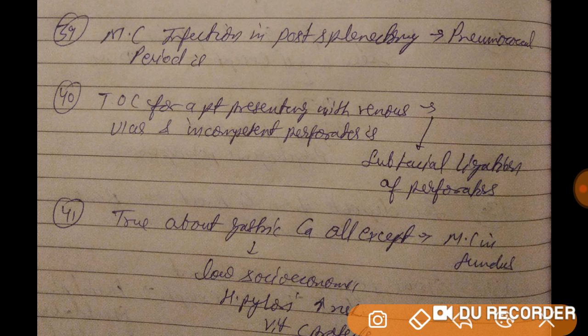Most common infection in post-splenectomy period is pneumococcal infection. That's why 2 weeks before splenectomy we need to go for pneumococcal vaccination, and every 5-6 years after splenectomy we need to go for pneumococcal vaccination. Treatment of choice for patient presenting with venous ulcer and incompetent perforator is subfascial ligation of perforators.